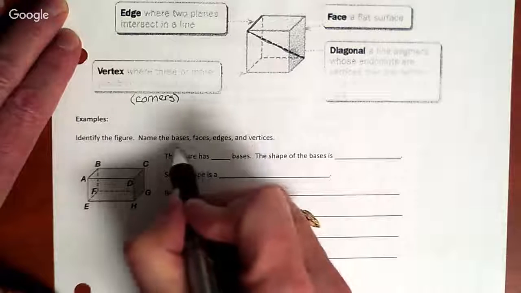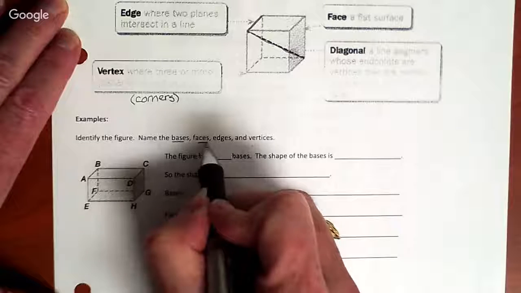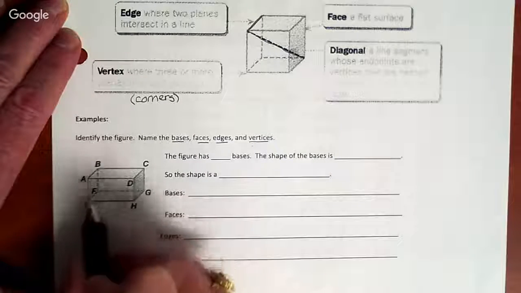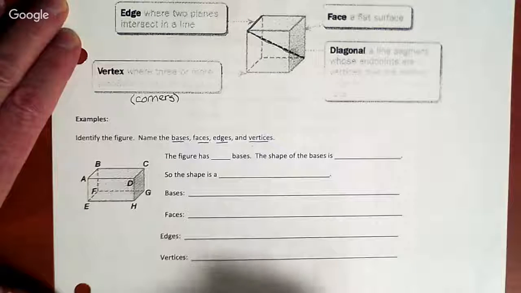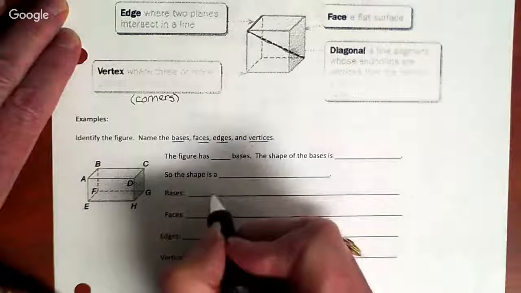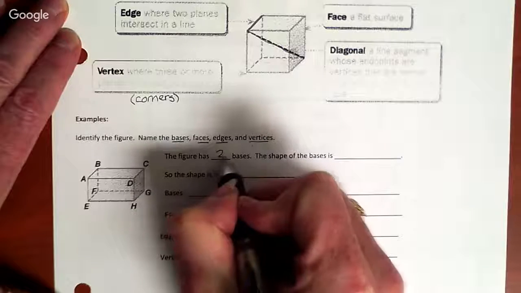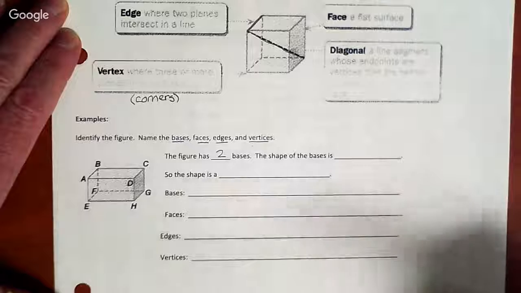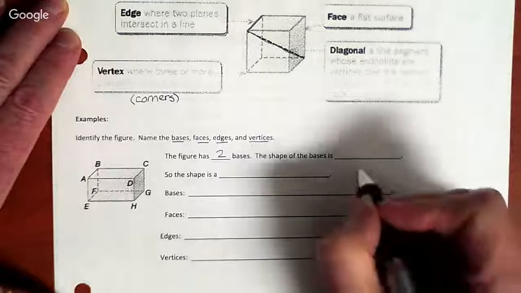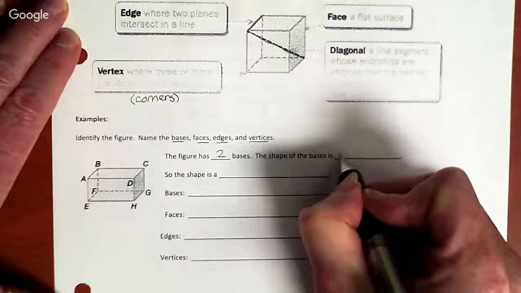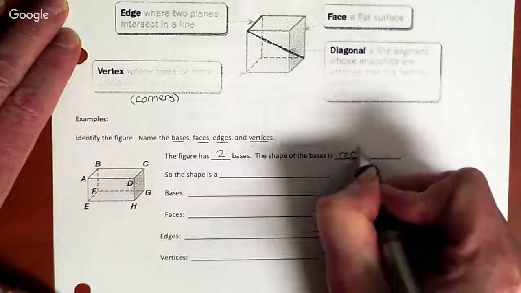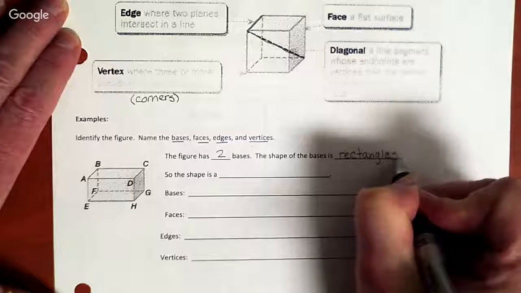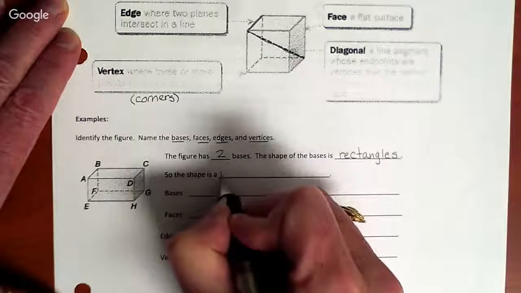To name the bases, faces, edges, and vertices of this figure here. This figure has two bases, and they are rectangles. Even though these are squares, squares are rectangles. So the bases are rectangles. And so the shape is a rectangular prism.